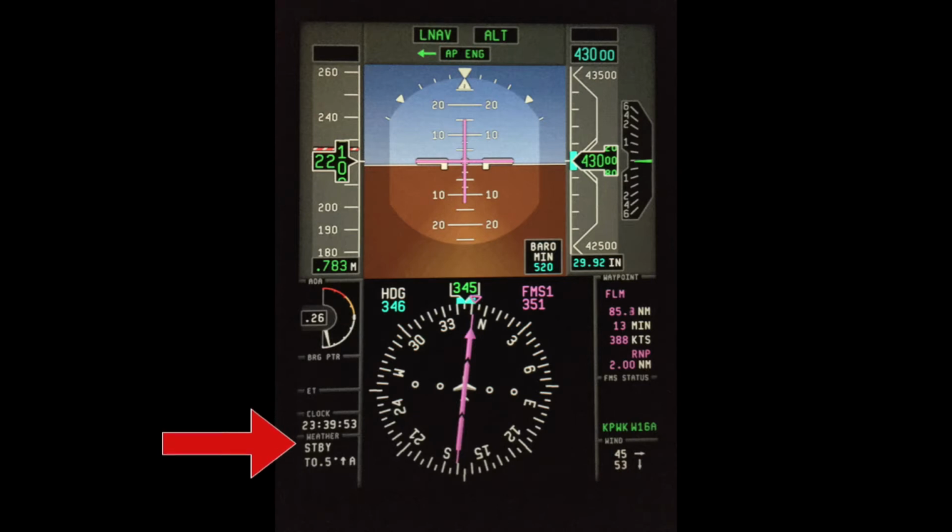Down below that we have our weather radar, abbreviation WX is a standard abbreviation. As you can see, this one is in standby. Its tilt is half a degree up and it's in the auto mode as indicated by the A. You can place it into the manual mode and actually tilt the radar, and I'll save that for a whole another lesson.